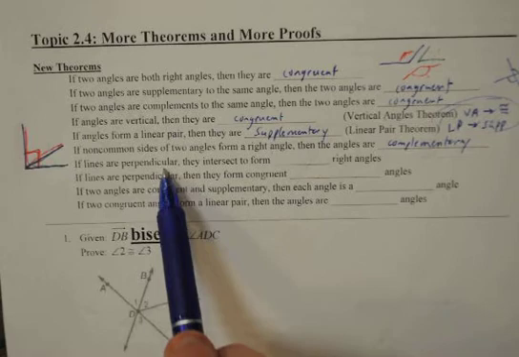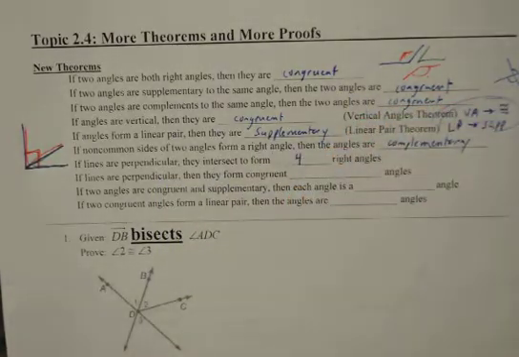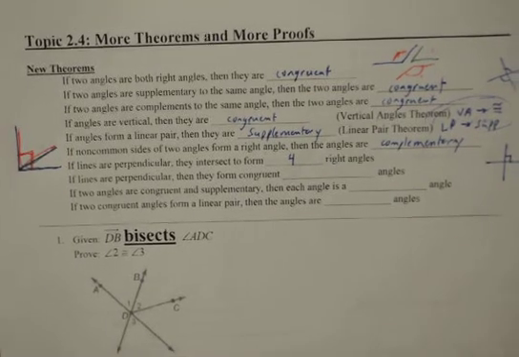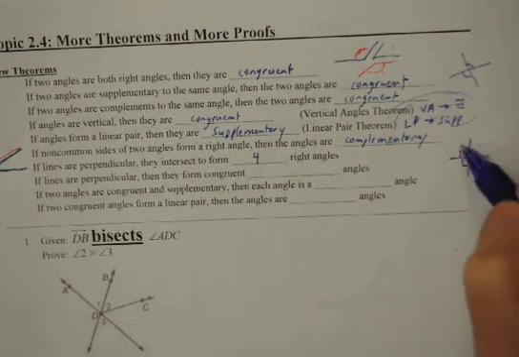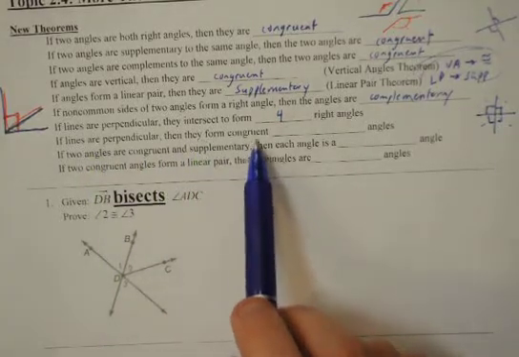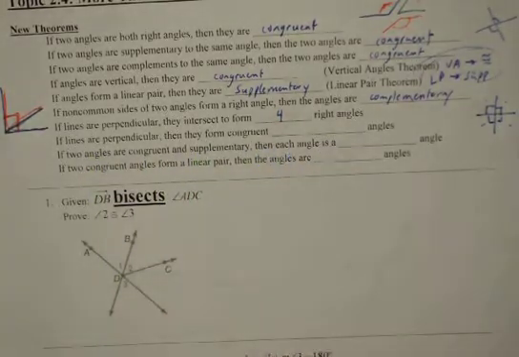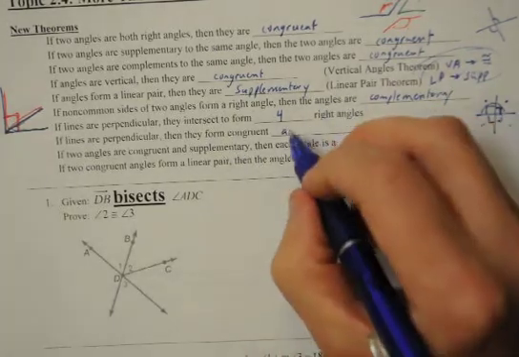If lines are perpendicular, then they intersect to form four right angles. If you've got perpendicular lines, not only is this a right angle, but so is this one, and so is this one, and so is this one. So if you've got one right angle, you've got four, actually. Next, if lines are perpendicular, then they form congruent adjacent angles. That's the only way where you're going to have two angles that are next to each other that will be congruent.